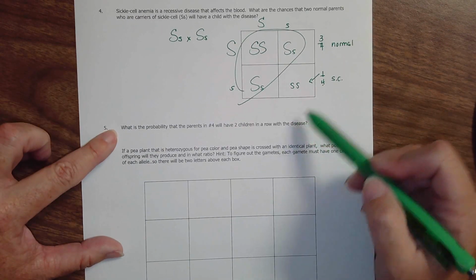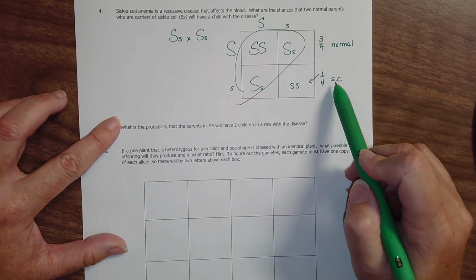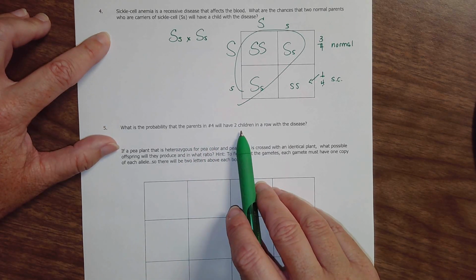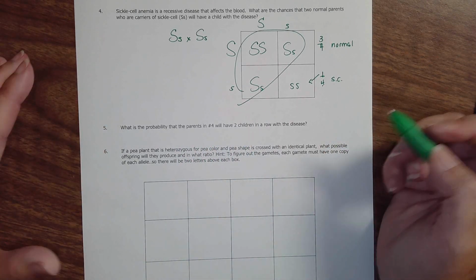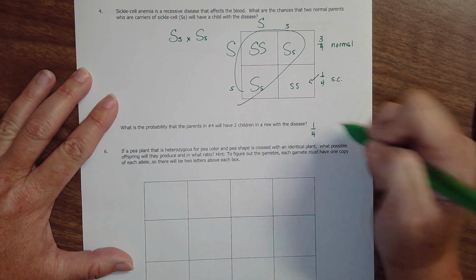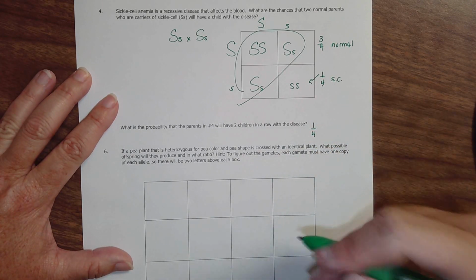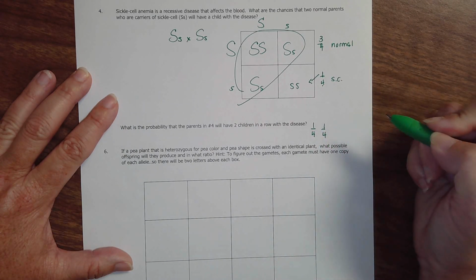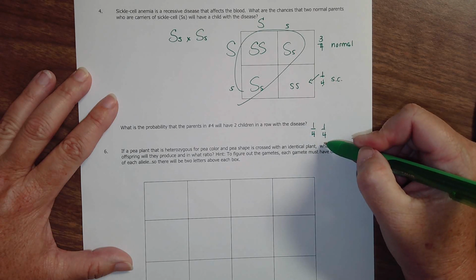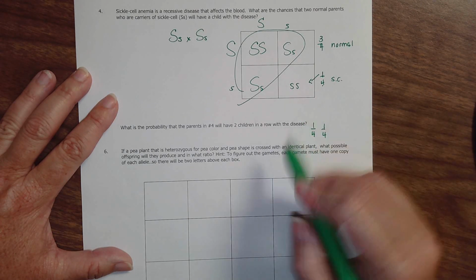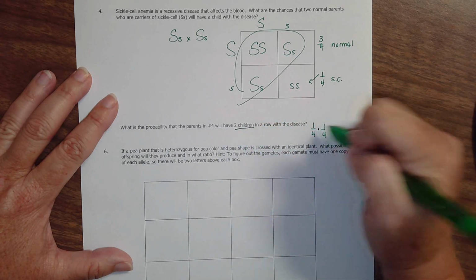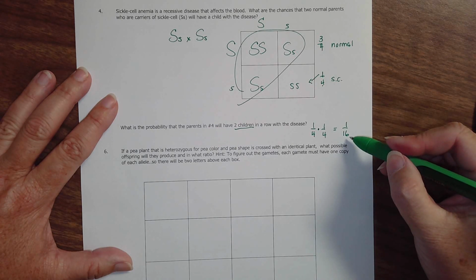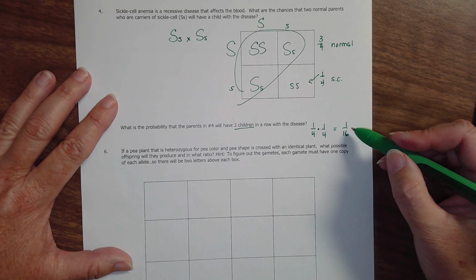The next one is going to build on this one. So if 1 in 4 can have sickle cell, what's the probability that these parents will have 2 children in a row with it? The chances of them having 1 child is 1/4. The chances the next time that they have a kid are also 1/4. So it's a 1/4 chance for each kid. If I want to know the chances of having 2 children in a row, you just multiply those together, and that's 1/16. So there's a 1 in 16 chance that they will have 2 children in a row who have sickle cell.